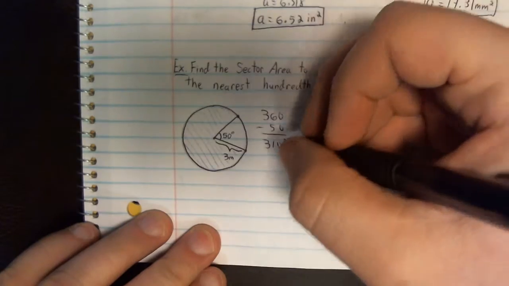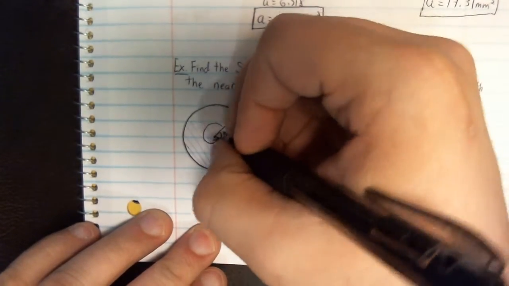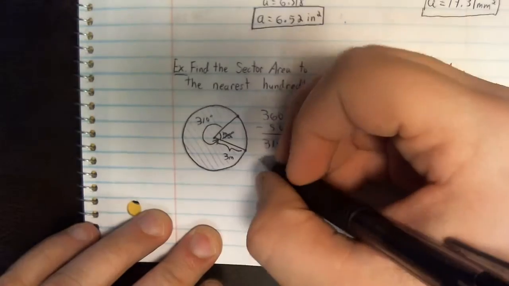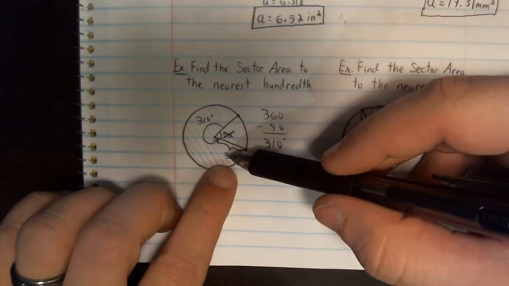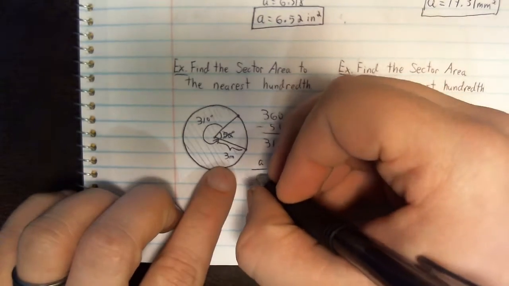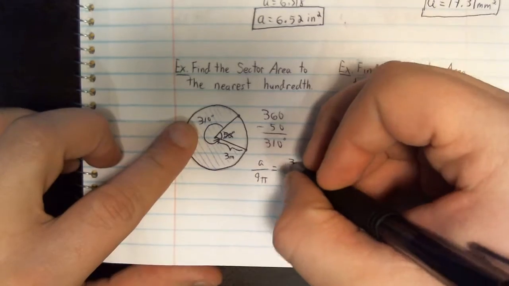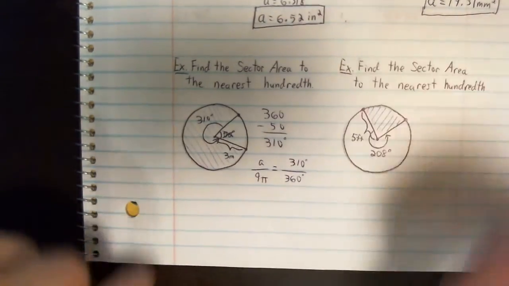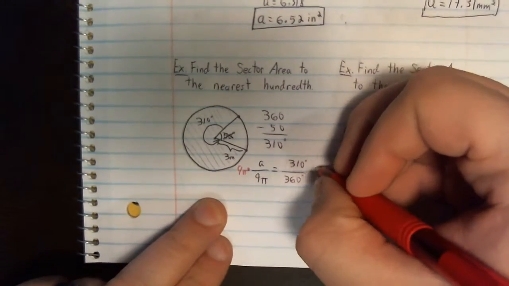So 360 minus 50 is 310. The angle that I really care about here is not the 50, but it's 310 degrees. So that's the value that's going to go into my formula. So A over pi r squared. Radius here is 3, so 3 squared is 9 pi. We just found our angle to be 310 degrees over 360. What I want to multiply by here is by 9 pi to clear it out.